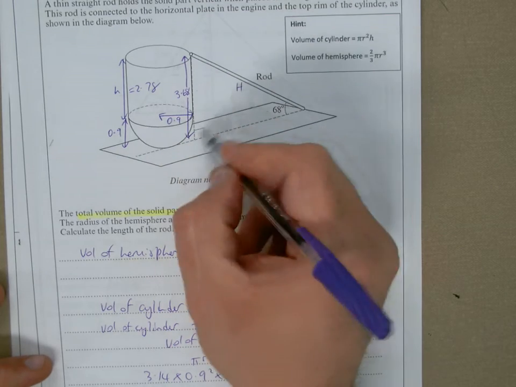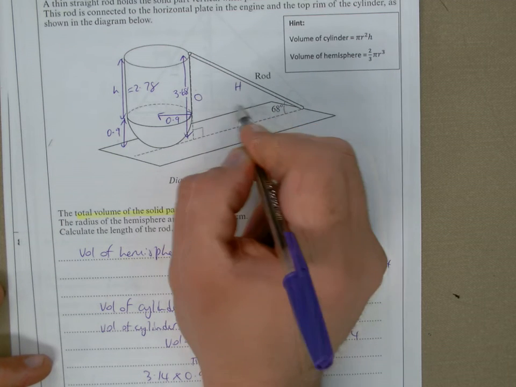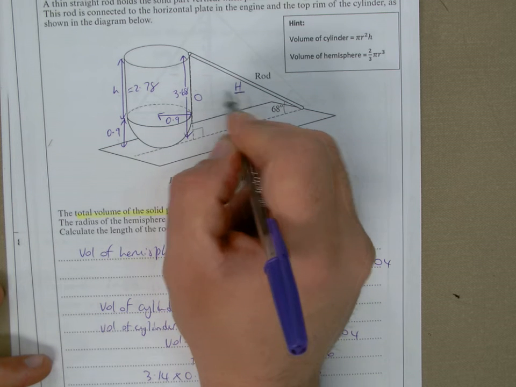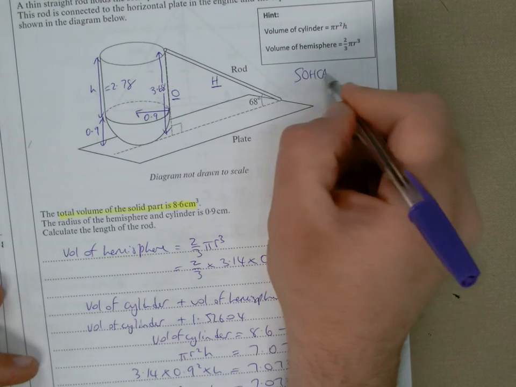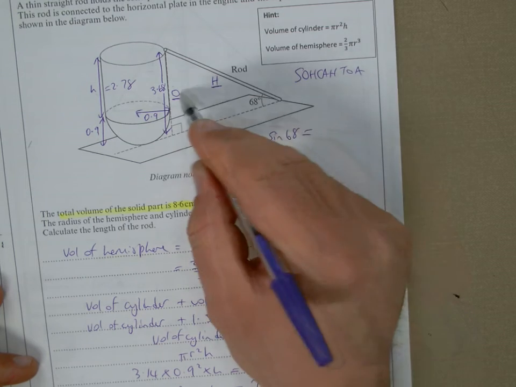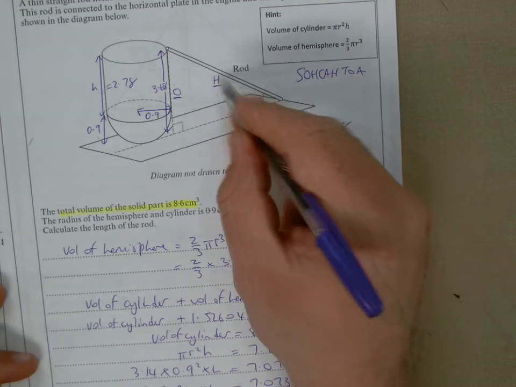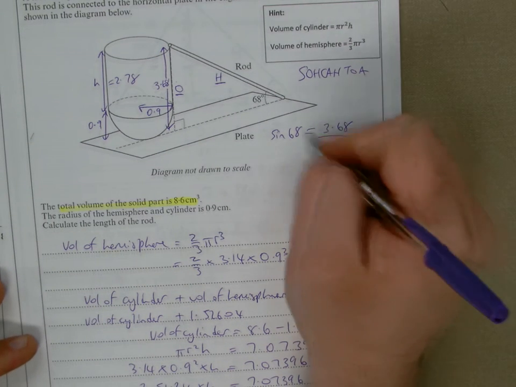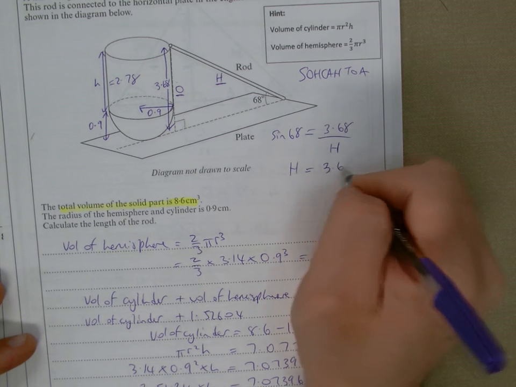the hypotenuse, of course, is opposite the right angle, and then the opposite side is opposite the angle. Those are the two sides I'm going to use with SOHCAHTOA, because I want the length of the rod and I know O. So with SOHCAHTOA, it'll be sine 68 equals the opposite, which is 3.68, over the length of the rod, which we call h. And all you've got to do to get h is swap them round: take the h up, and then take the sine 68 down.